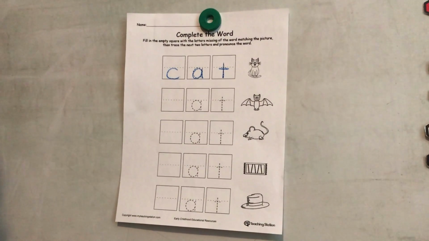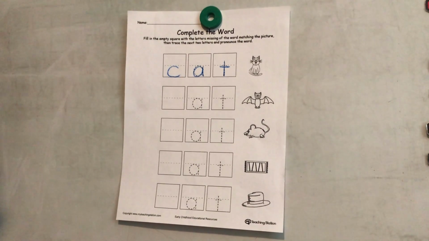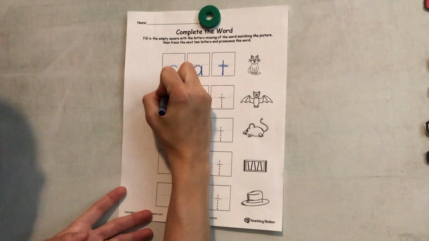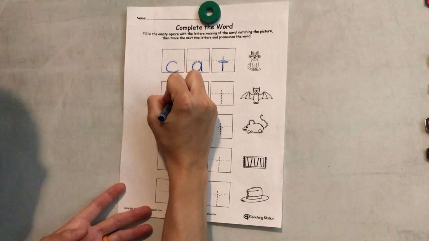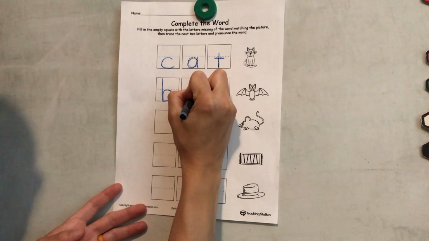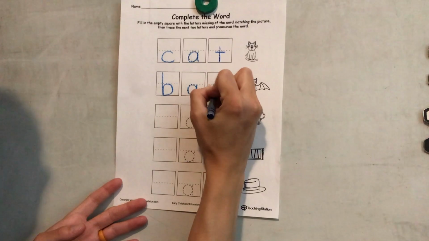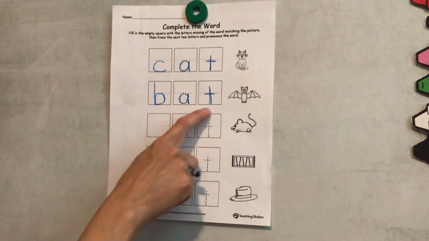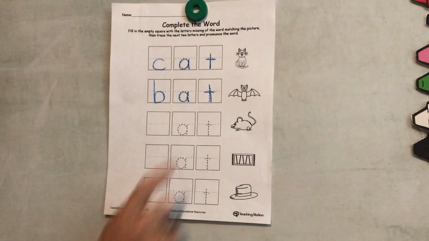So what does bat start with? Bat. That would be a B. So in this first box, you're going to write a B, and then you're going to trace your A and your T. So then we have at, bat.